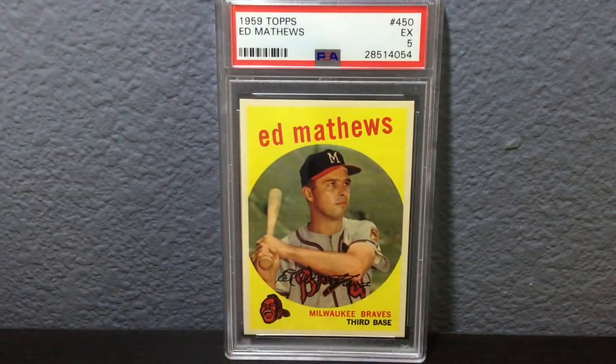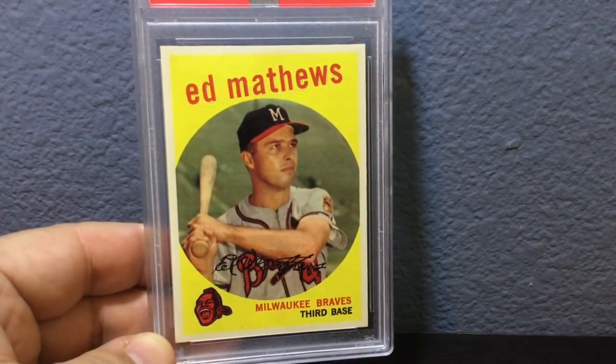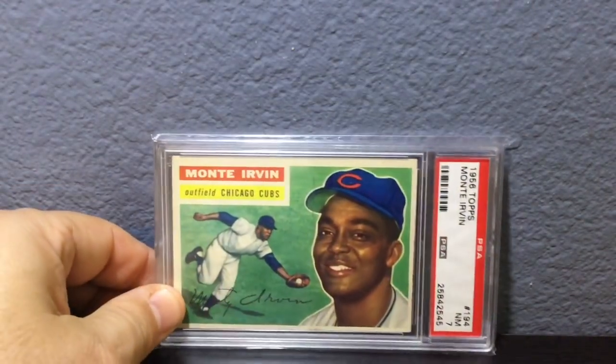The next card I got was just for my Hall of Fame PC. This is a 1959 Topps Eddie Matthews in an excellent 5. So very average grade, but very pretty card. Look at the color on that. The corners are really, really sharp. So I wonder what made this a 5. The back looks good, but no creases. So there you go, that's a really, really nice 5. Glad to have it.